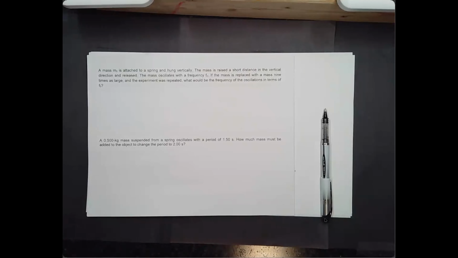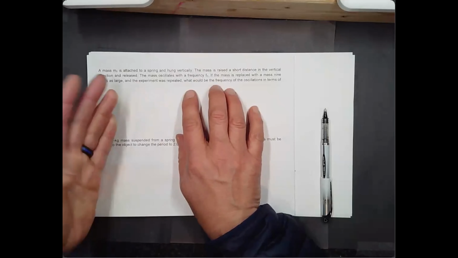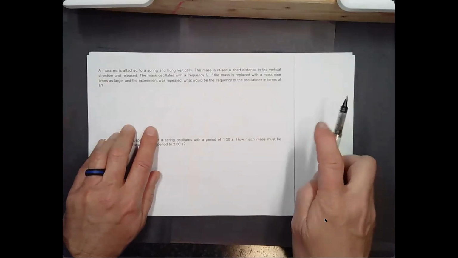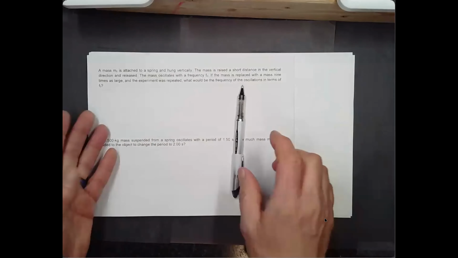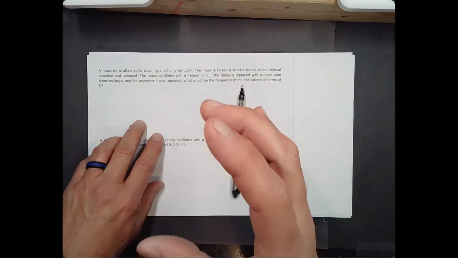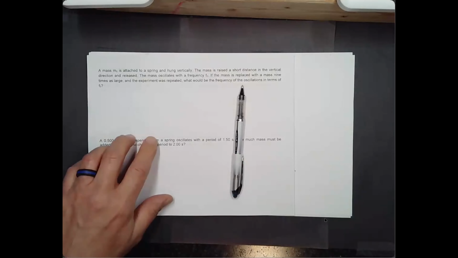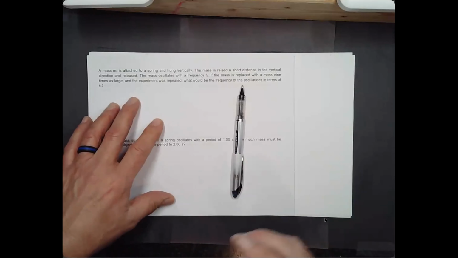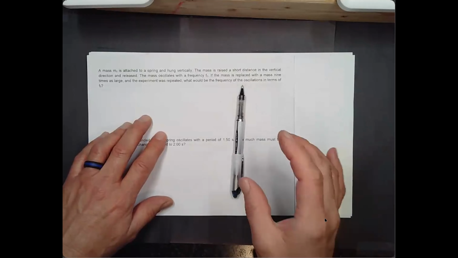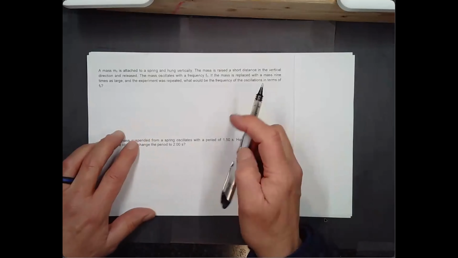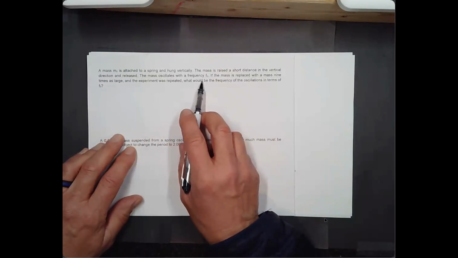Here we have a mass m naught attached to a spring and hung vertically. So that's what you did in the lab. The mass is raised a short distance in the vertical direction. So after it's attached to this mass, it was allowed to settle in some equilibrium position. And then just as you did in the lab, you lift the mass a short distance and let it bounce up and down then. And it oscillates with a frequency f naught.